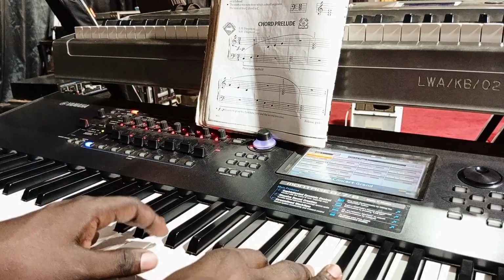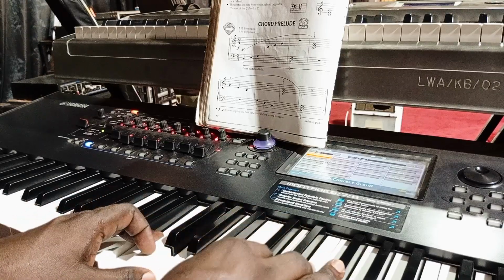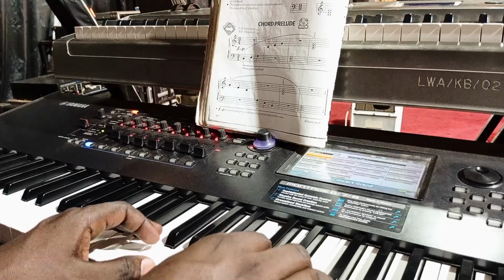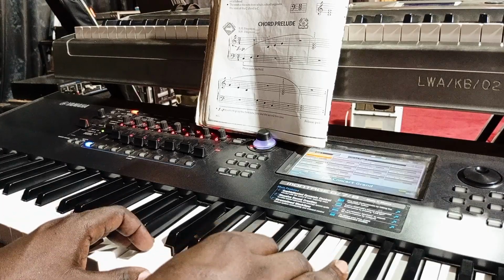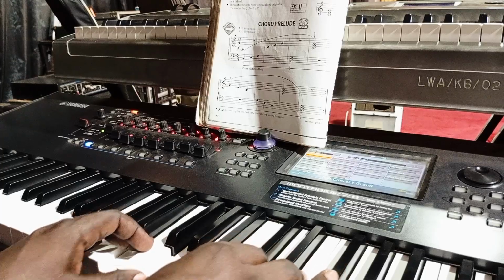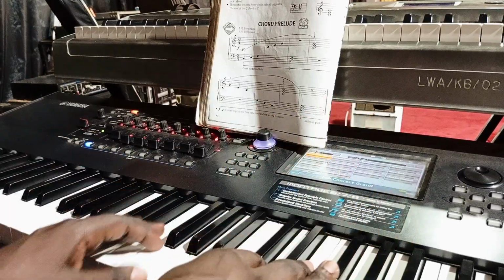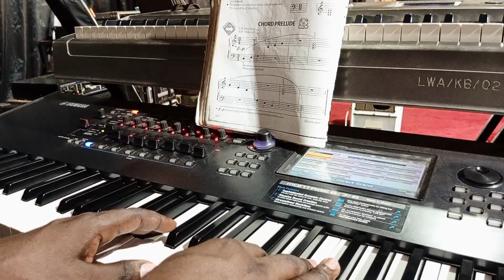So let me play, 1, 2, 3, 1, 2, 3. You see? So this is a prelude that is showing us the C chord that we formed. Okay, so the C chord, we are playing this song.